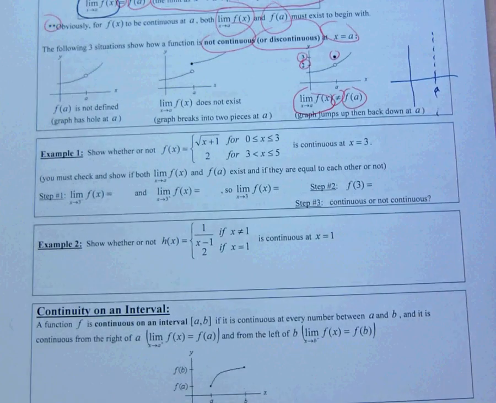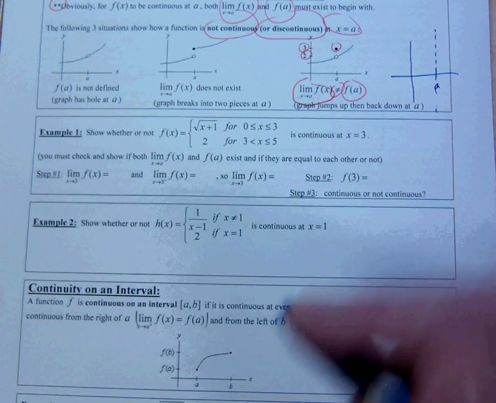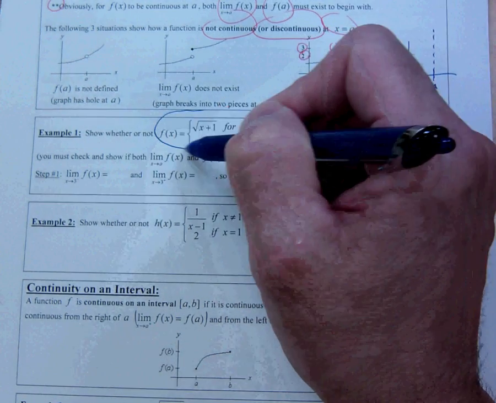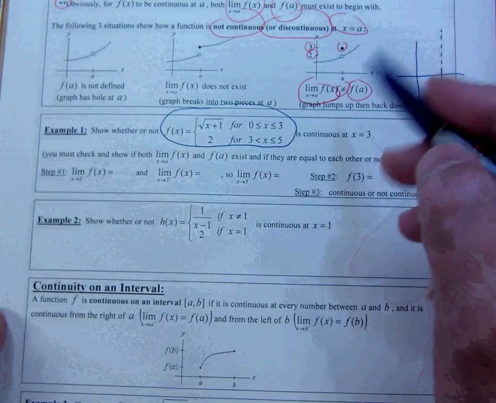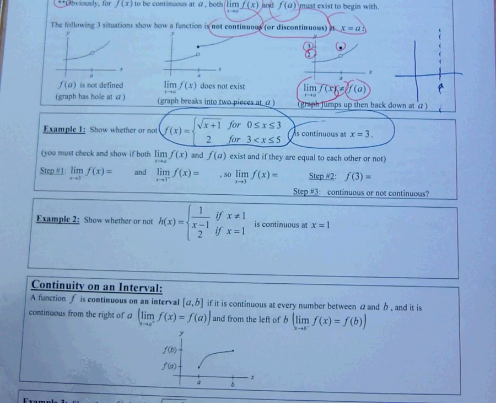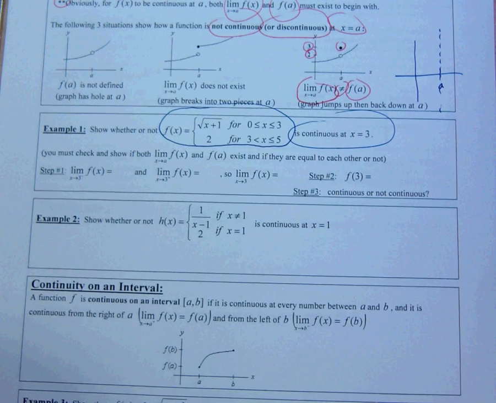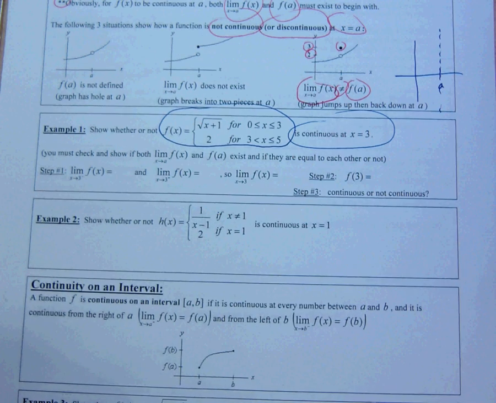All right, so let's look at an example. We're starting out with a piecewise function here. And I want to talk about whether or not that function would be continuous at x equals 3. All right, ready? Okay, so what do we have to prove or show?